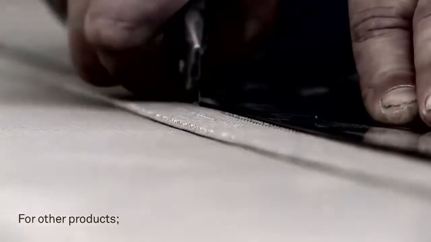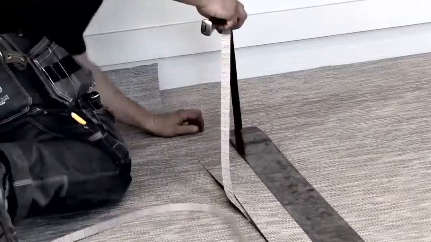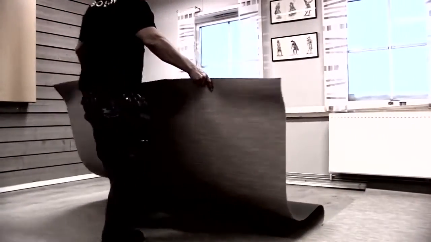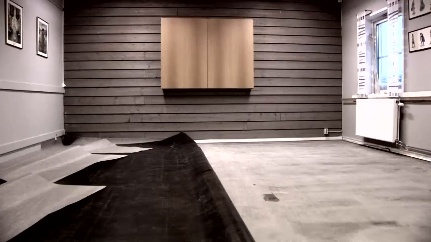The size of the overlap varies between different products depending on the pattern. Refer to the relevant installation instruction. In this case, the lengths are 5 meters long. Fold over half the length and spread the adhesive using the trowel.